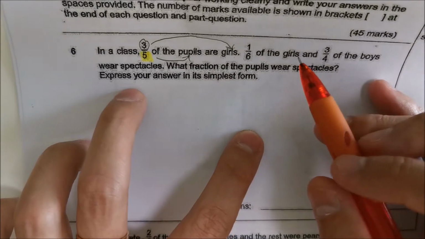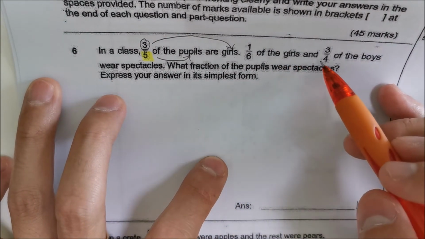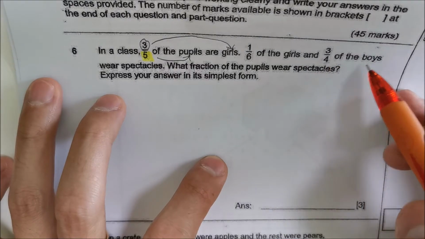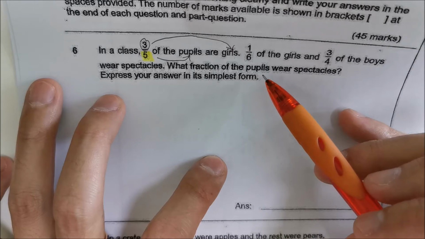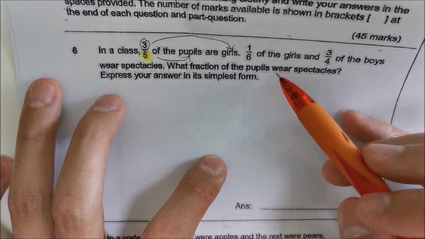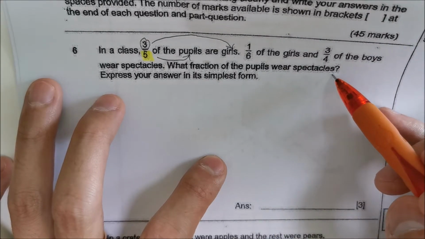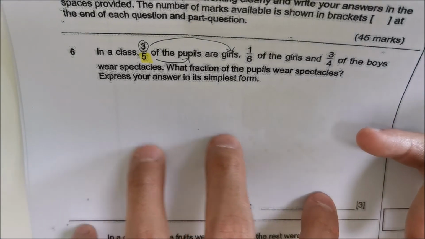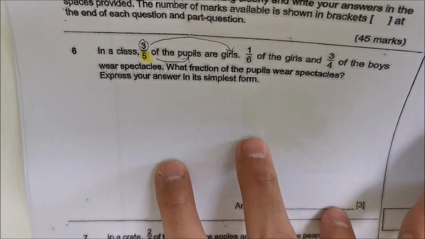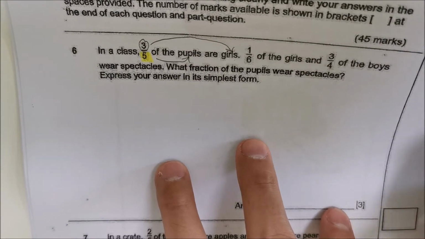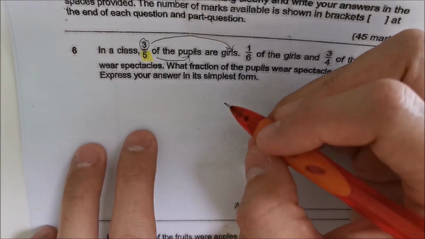Okay, and 1/6 of the girls and 3/4 of the boys wear spectacles. Okay, so what fraction of the pupils wear spectacles? Okay guys, I'm going to show you, in this case we are not going to use model. We're going to use this method called branching. It is much faster. Okay, so just let me show it to you.